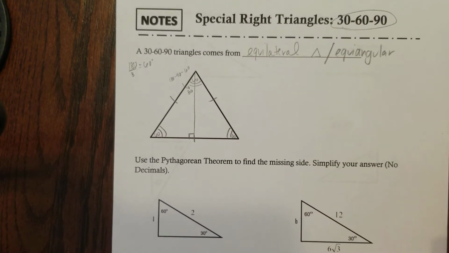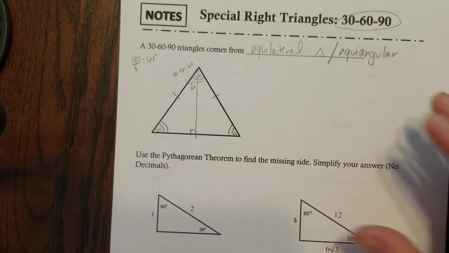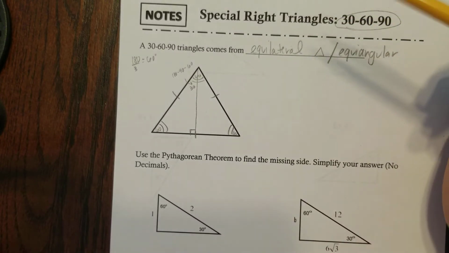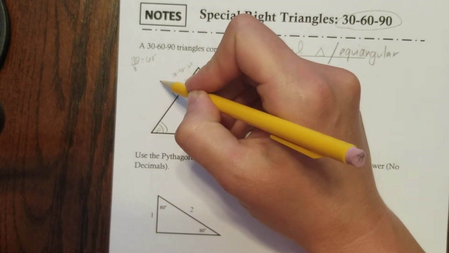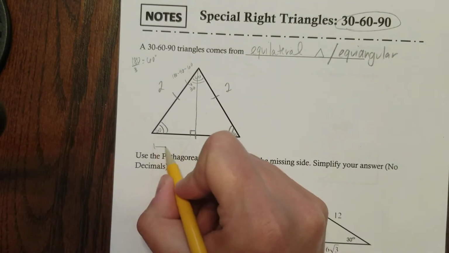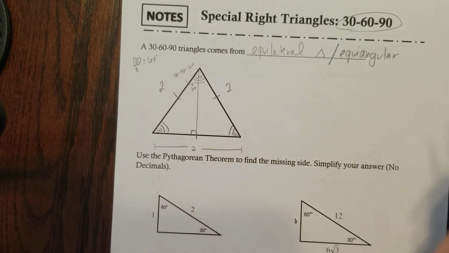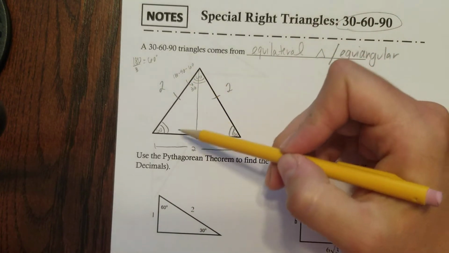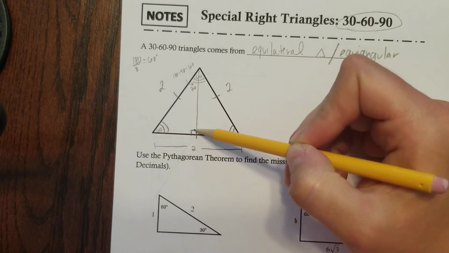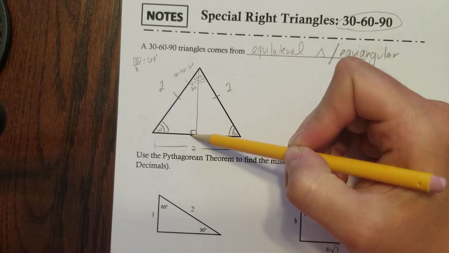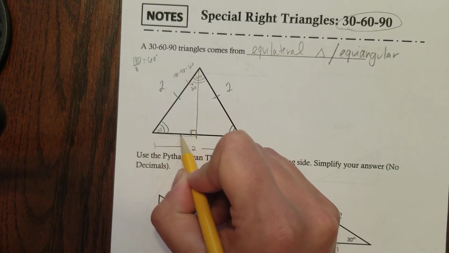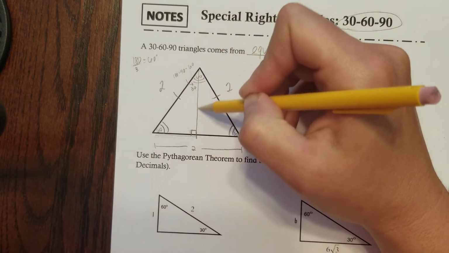All right, so what does that do for us? Well, in an equilateral triangle, do you remember equilateral means equal sides? All the sides are the same length. So if this side is 2, then this side would be 2, and this side would be 2. Okay, this is the hypotenuse of our small 30, 60, 90 triangle, right? Because it's across from the 90-degree angle. This side right here is a leg, and this side right here is a leg.